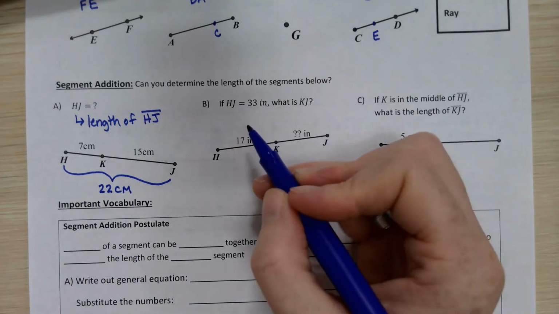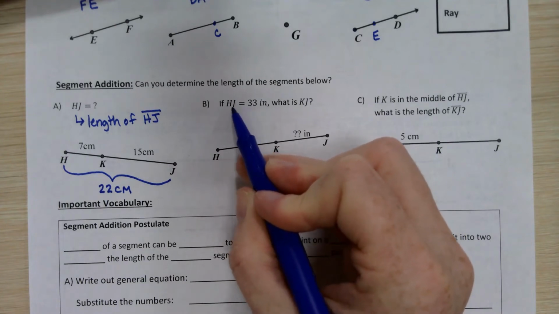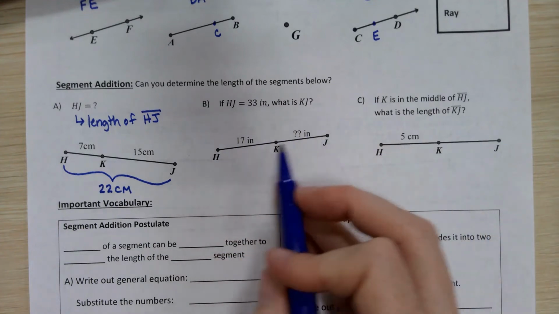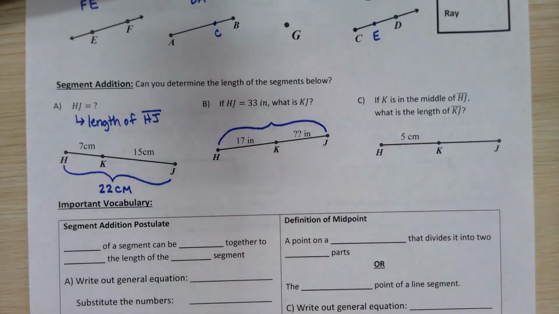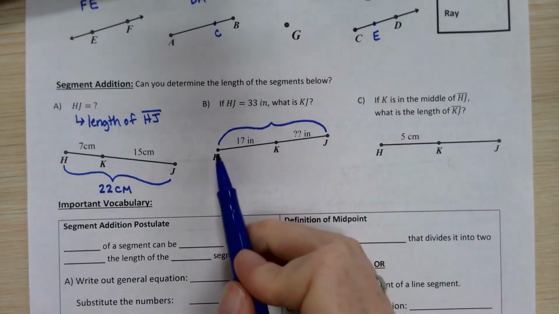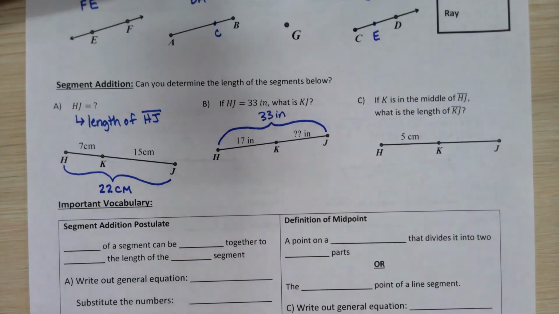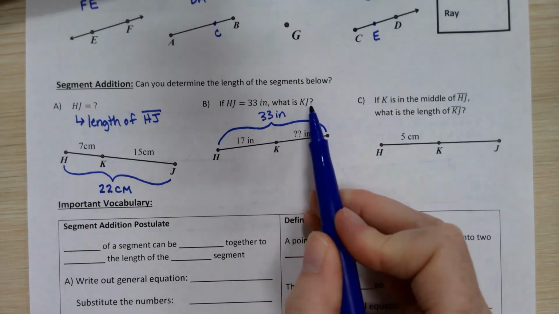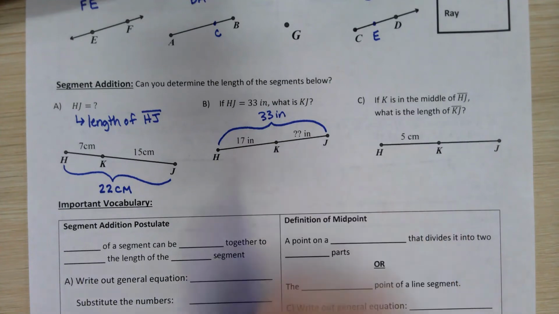Part B is similar, but if we look at the information we're being given, not all of it is actually on the diagram. They're telling us here the length of HJ actually is 33 inches. I don't see a 33 down here anywhere. So it would be a good idea anytime you have information that's not on the picture to label it for yourself. So all the way from H to J is 33 inches. And this time the goal is to figure out the length of segment KJ. That's where these question marks are filled in here. What do you think we should do this time?